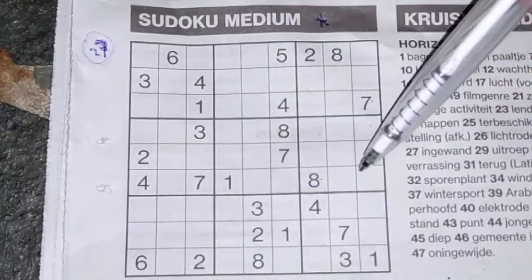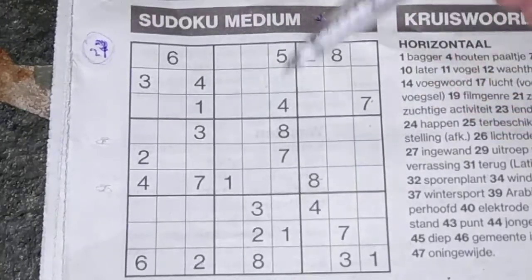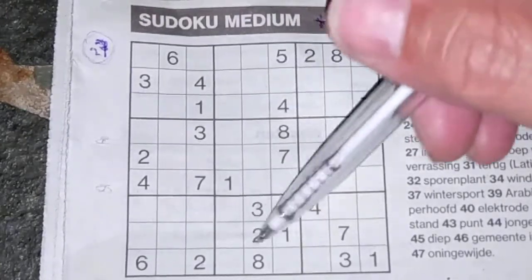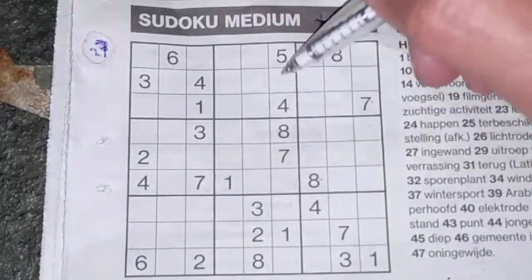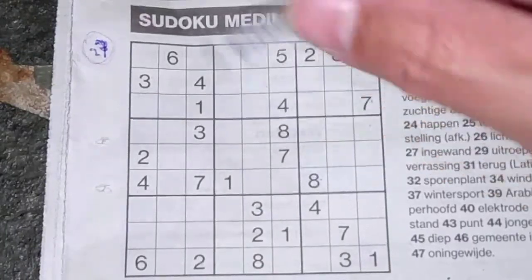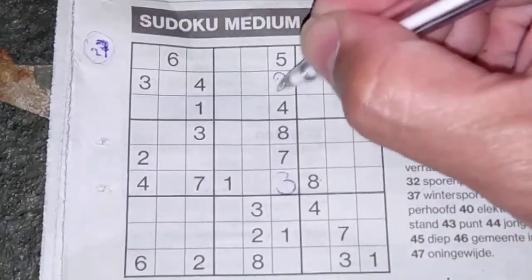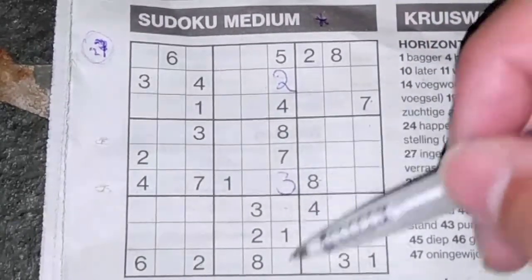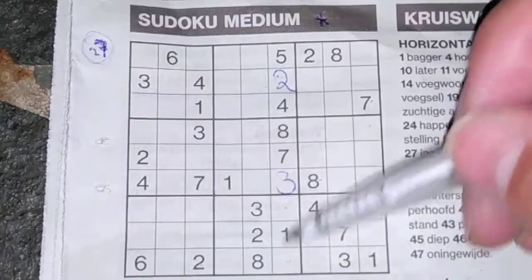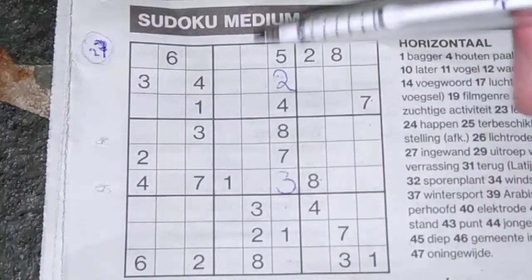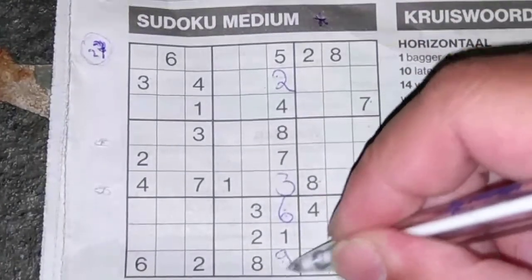So 2 of those 4 missing numbers, a 3 and a 2, in this column. The 3 and the 2 cannot be placed in these 2 boxes, so the 3 and the 2 go in those 2 boxes. We have a 3 here, so no 3 there. 3 should be here, and the 2 goes there. How about these 2 numbers left in this column, for the numbers 9 and 6, I believe. We have a 6 there, no 6 there. 6 should be here, and the 9 goes there.